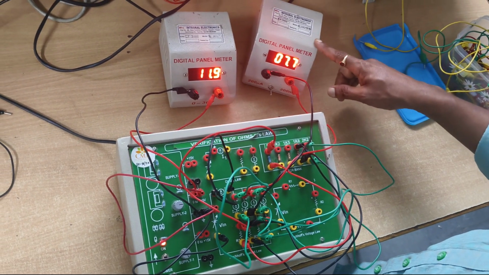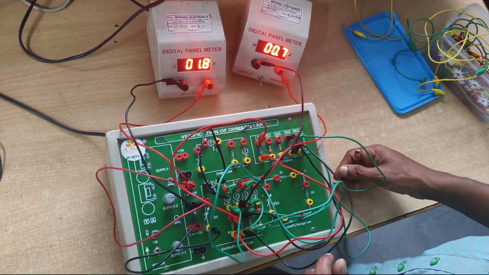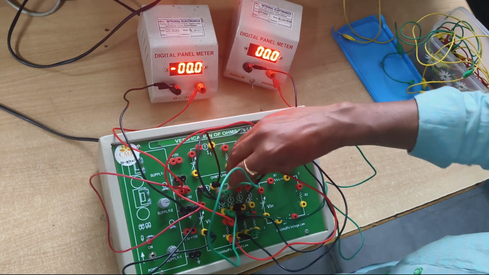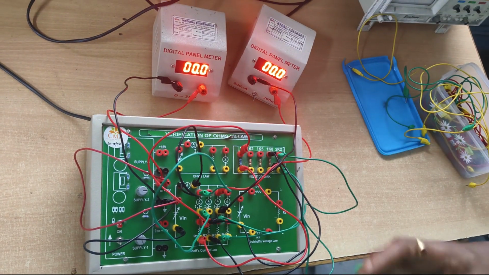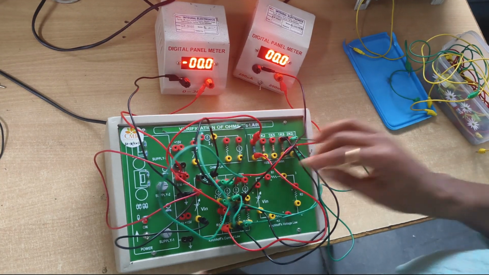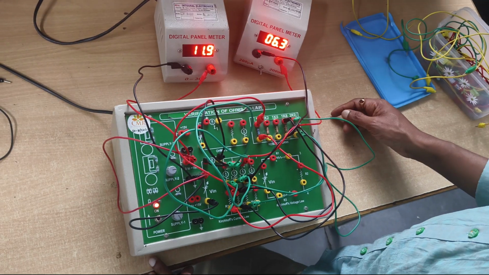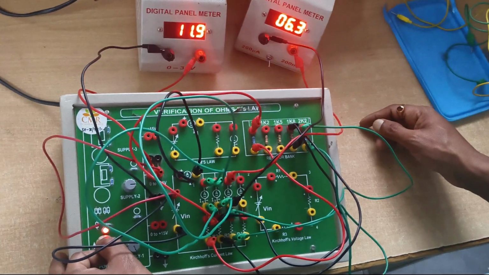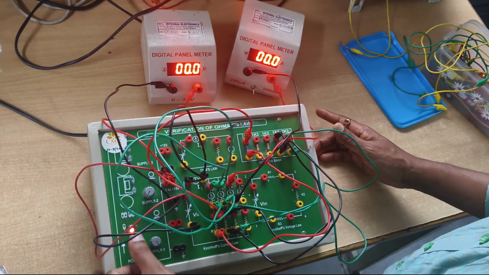Third case, I3. Similarly, to measure I3 we connect an ammeter in series with R3, and we will short circuit the I2 ammeter. Therefore, we will measure current I3. I3 is 6.3 milliamperes. This is KCL, Kirchhoff current law. Now reduce the voltage to 0 and switch off the power supply.